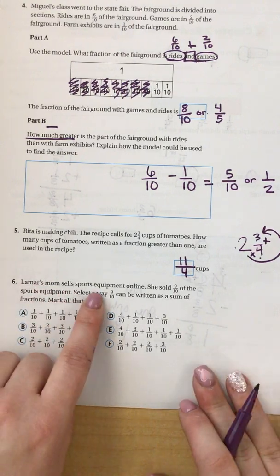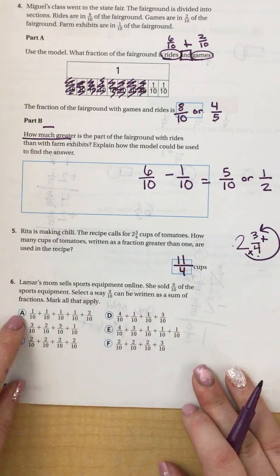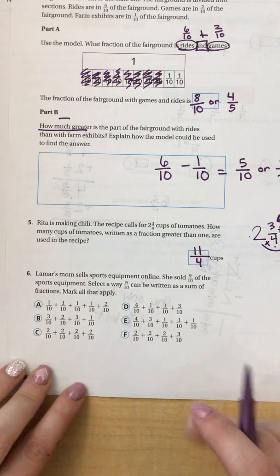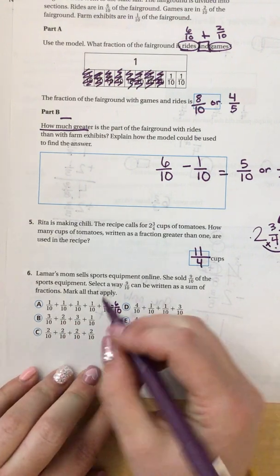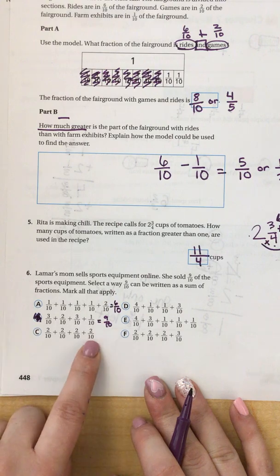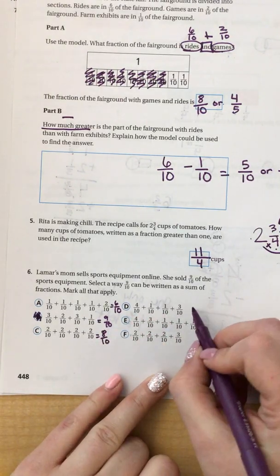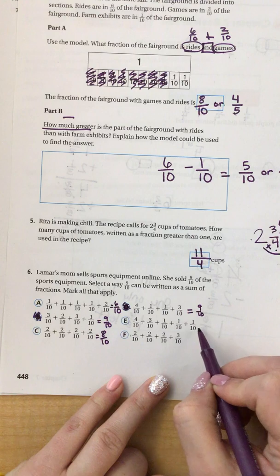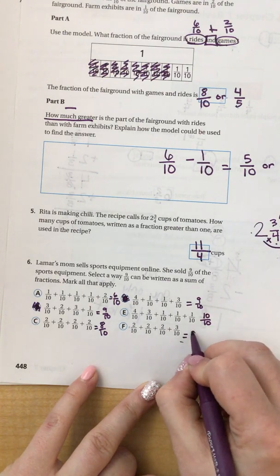All right, the next one. Lamar's mom sells sports equipment online. She sold 9/10 of the sports equipment. Select a way that 9/10 can be written as a sum of fractions. All we're doing is adding these up and seeing if they equal 9. So 1 plus 1 is 2, plus 1 is 3, plus 1 is 4, plus 2 is 6. That one does not work because it is 6/10. 3 plus 2 is 5, plus 3 is 8, plus 1 is 9. So that is 9/10, and yes, that one will work. 2 plus 2 is 4, plus 2 is 6, plus 2 is 8, so that will not work. 4 plus 1 is 5, plus 1 is 6, plus 3 is 9. So that one will work. 4 plus 3 is 7, plus 1 is 8, plus 1 is 9, plus 1 is 10. This is 10 tenths, so that won't work. 2 plus 2 is 4, plus 2 is 6, plus 3 is 9, so that one also works.